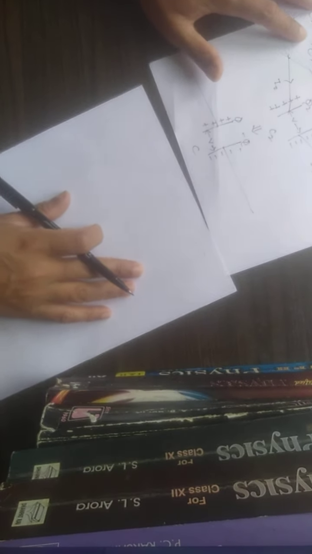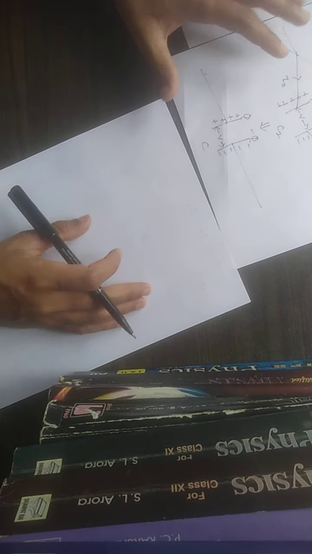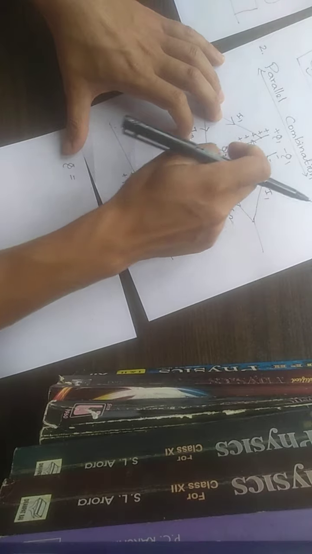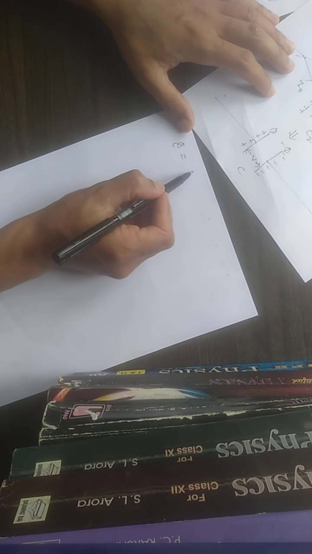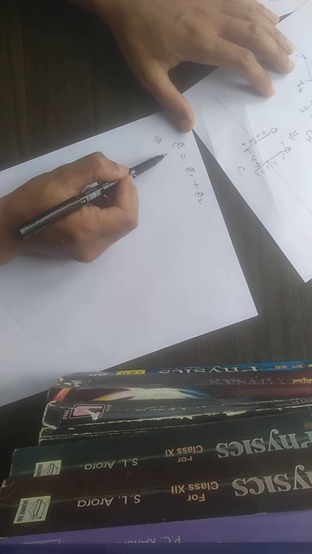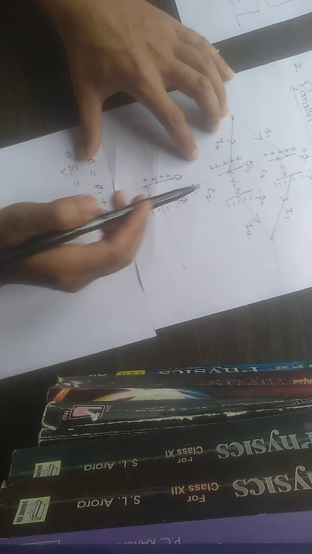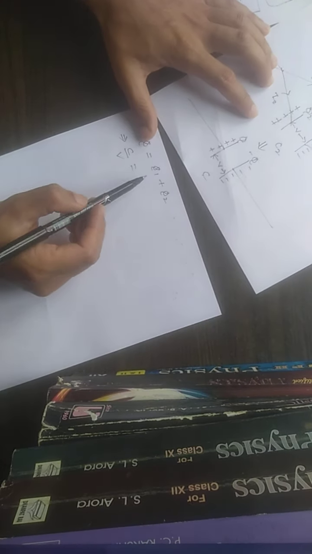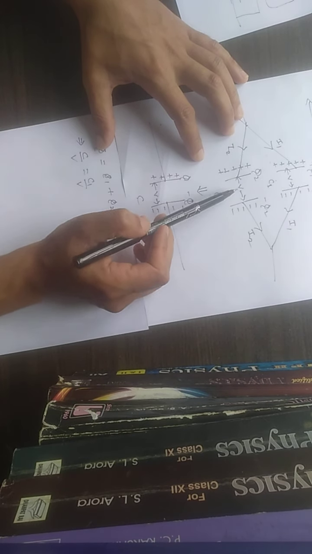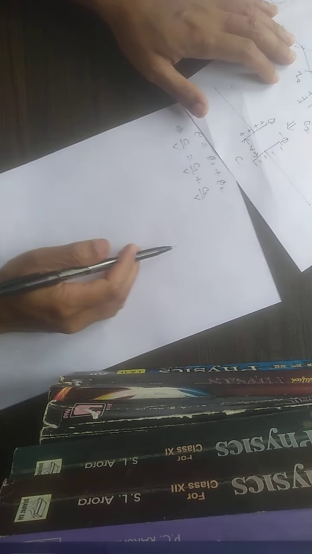Now the charge stored in this resultant capacitor will simply be the sum of the charge stored in the individual capacitors. So Q will be equal to Q1 plus Q2. Now Q is simply C times V, and this Q1 will be C1 times V, and this Q2 will be C2 times V. So what will cancel?